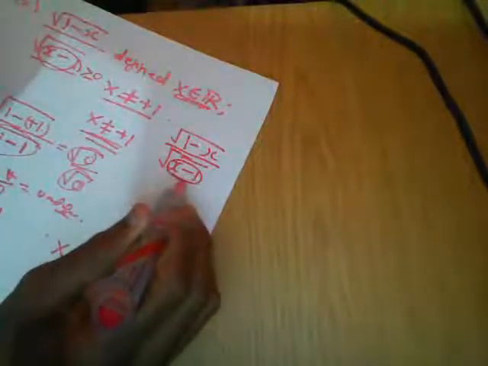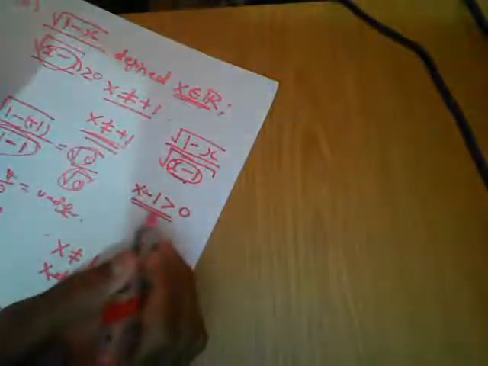Let's say you have 1 minus x, and then the square root of x minus 1. All the number under the root should never be 0 or negative for you to take the square root. So x minus 1 has to be greater than 0. All of it has to be greater than 0, because if it's greater than 0, you can square root, and this function is going to be defined.